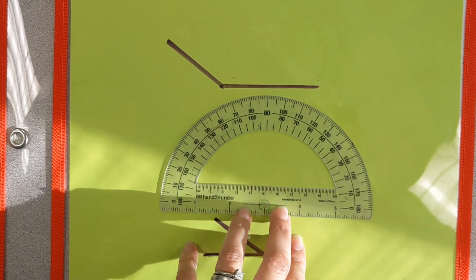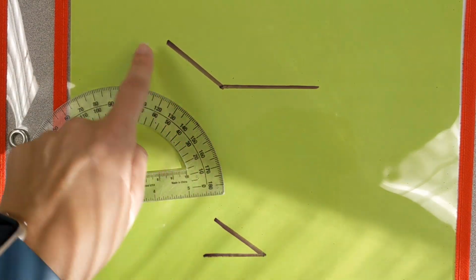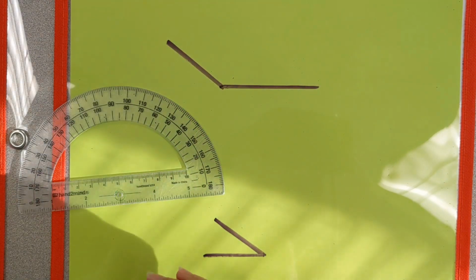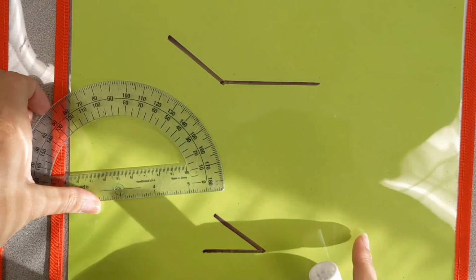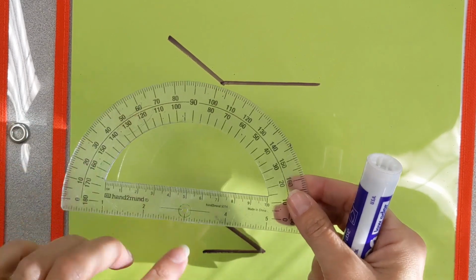So the reason we have two sets of numbers is because when we're measuring our angles, the angles are not always facing the same direction. As you can see, we have two different angles here. We have this obtuse angle, and it is opening this way, okay? And then we have this acute angle that is opening this way. So that's why we're going to have two different sets of numbers on our protractor.